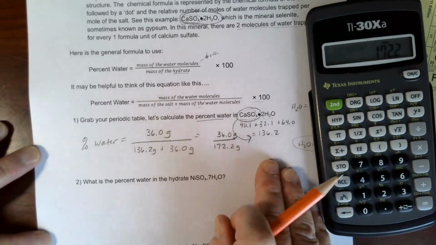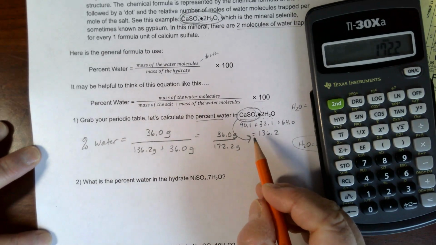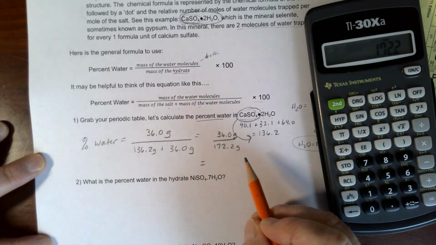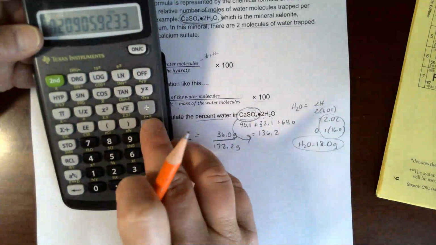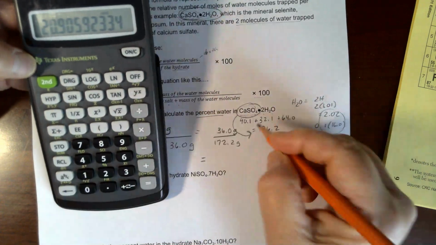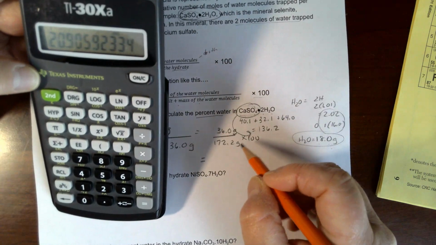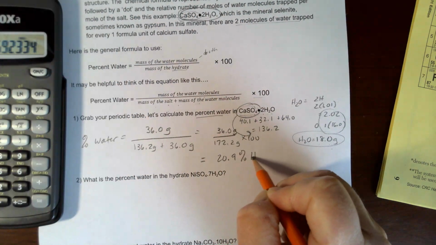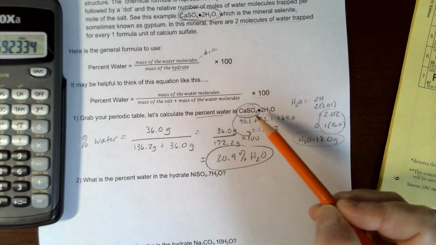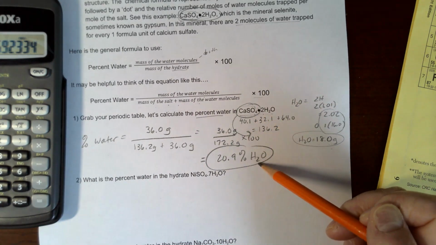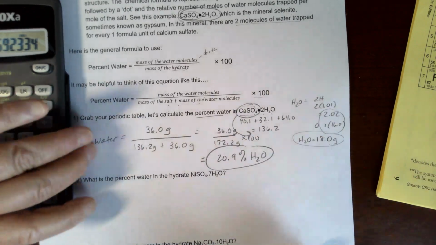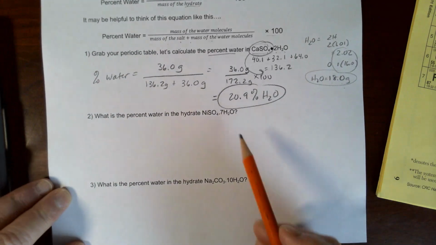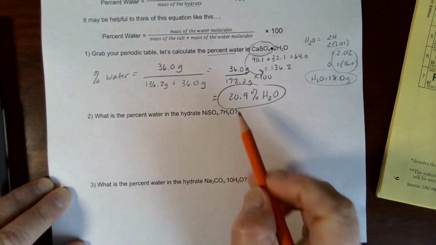Okay. And obviously I have not really given myself a whole lot of room, but when I simplify this, I'm going to do this underneath now. 36 divided by 172.2. And then, of course, I want to multiply that by 100 to put it into percent form. So times 100, and we're going to get 20.9% water. Okay, so in calcium sulfate dihydrate, 20.9% of that mass is coming from the water. So this is essentially how you do this. It's the same exact strategy.